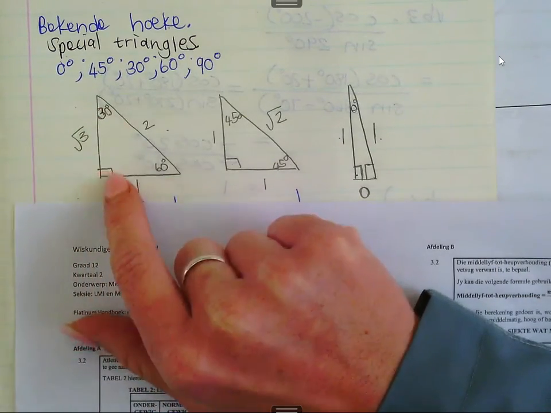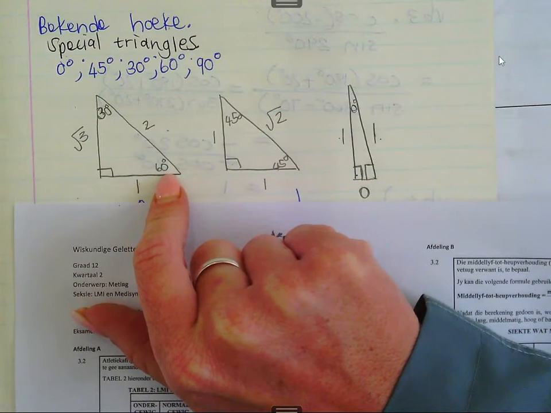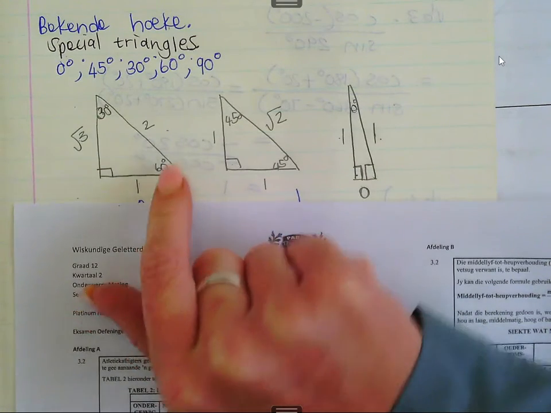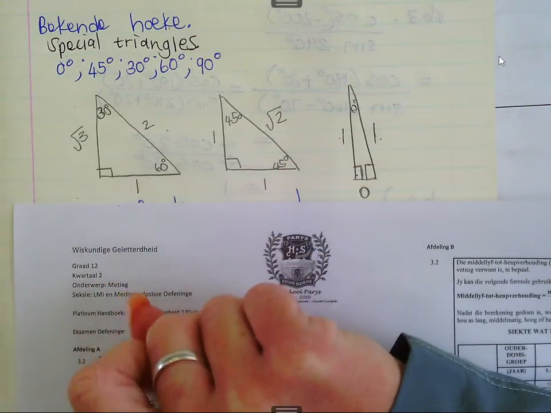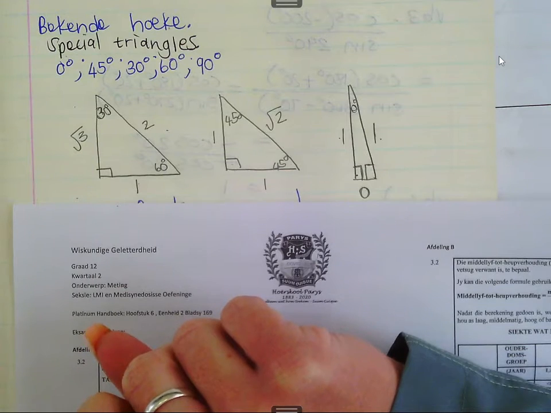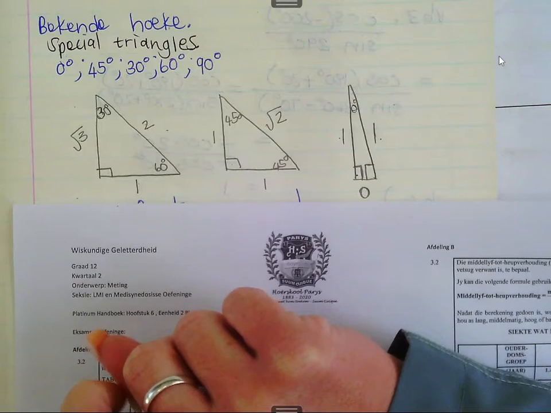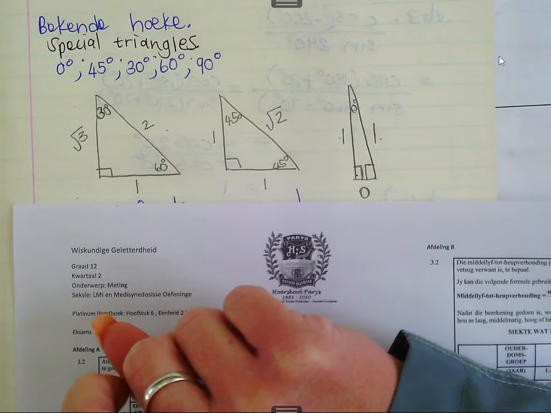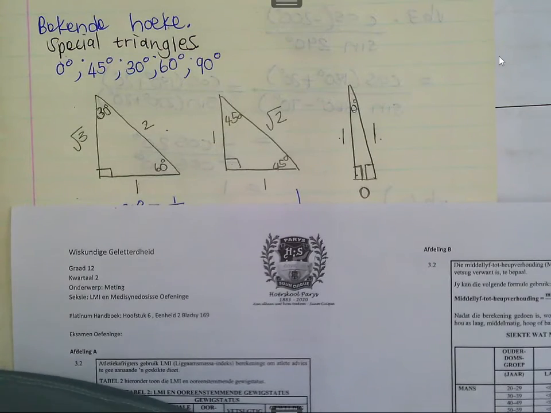So the first triangle is the 30 and 60 degree triangle. The second one is 45 and 45. And then the last one, that's one that's a little bit difficult to understand. It's the 90 and 0 degree triangle. Quickly draw them and then I will talk to you about it.